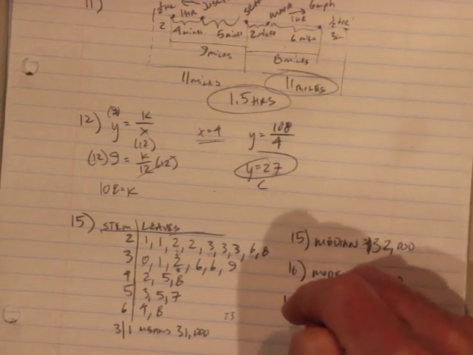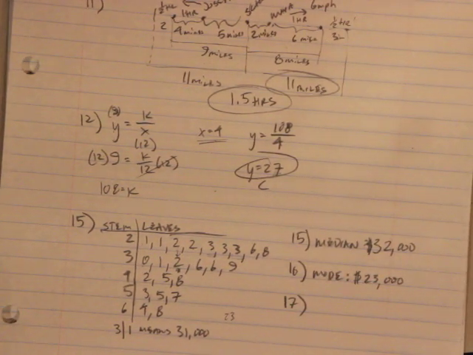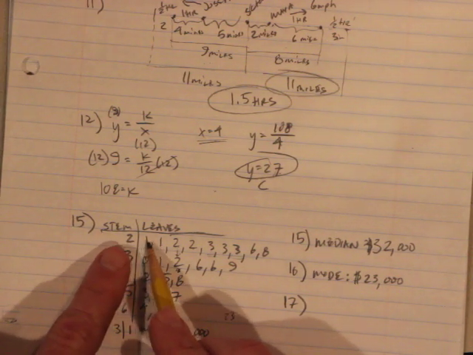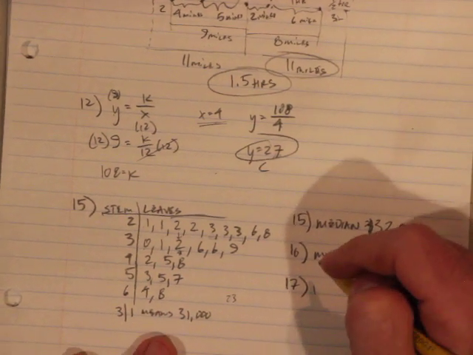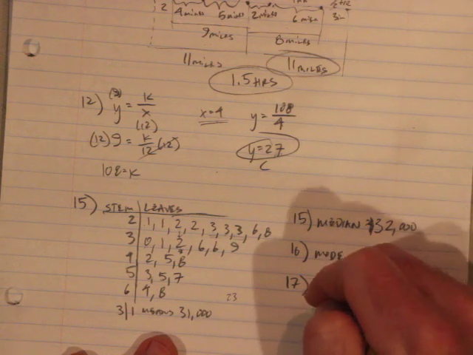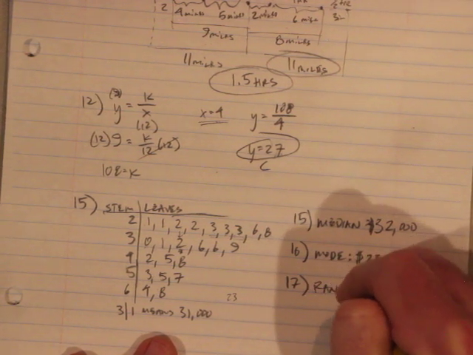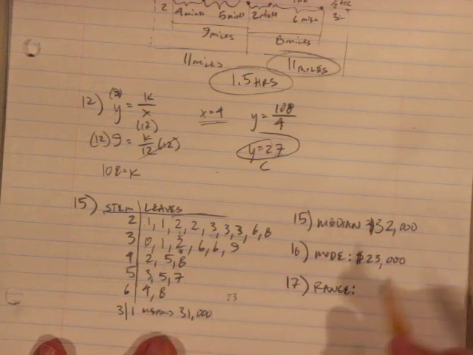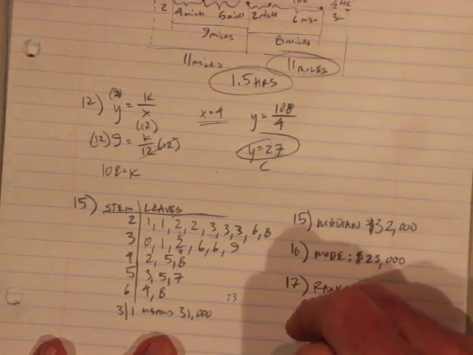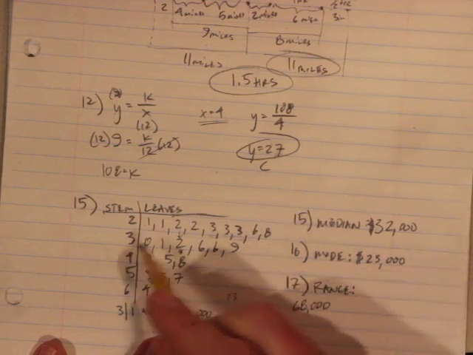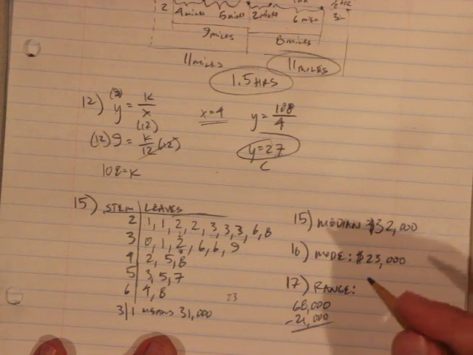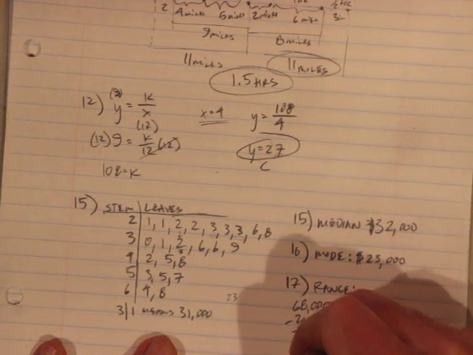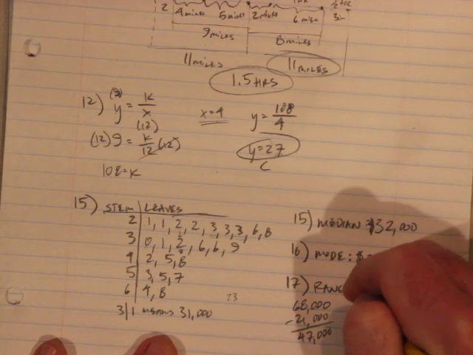17 is the range, and that is the smallest one, or the least subtracted from the greatest. So let's write that down here, which is the range, which is 68,000. I'll just do the work here. 68,000 minus 21,000, which is $47,000.